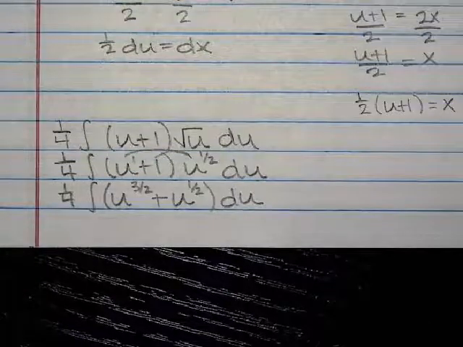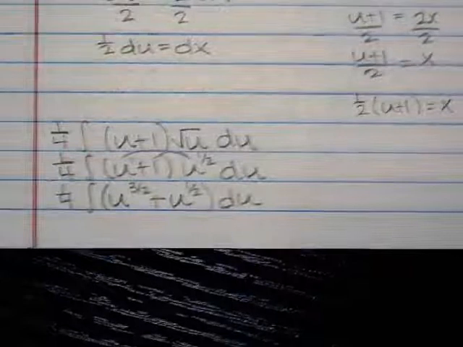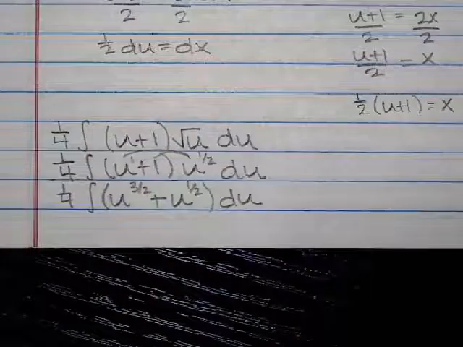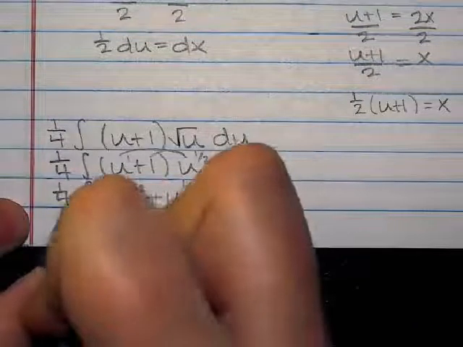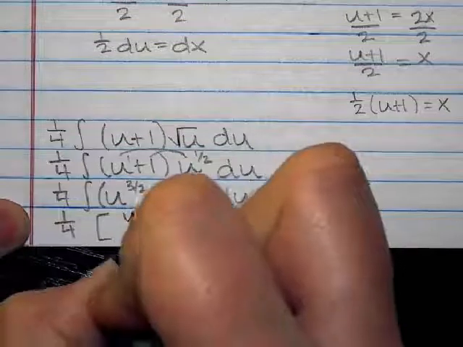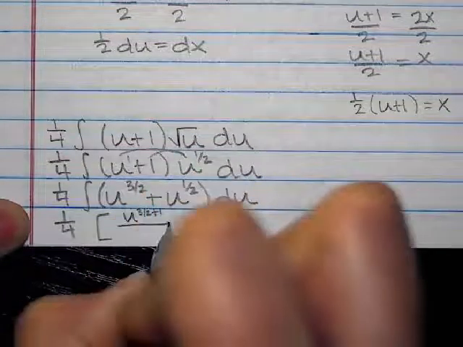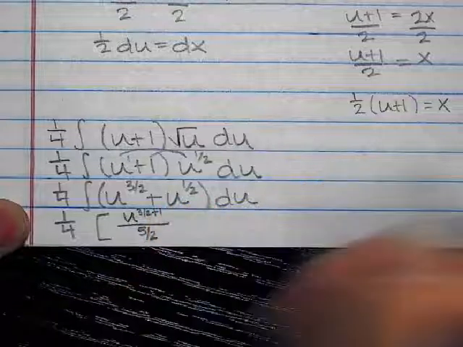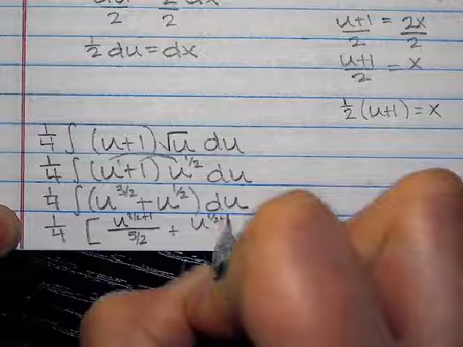So I'm going to keep 1/4 in the front, and I'm going to have u 3/2 plus 1 divided by 5/2, u to the 1/2 plus 1 divided by 3/2. Let's see. How are we feeling? Okay.